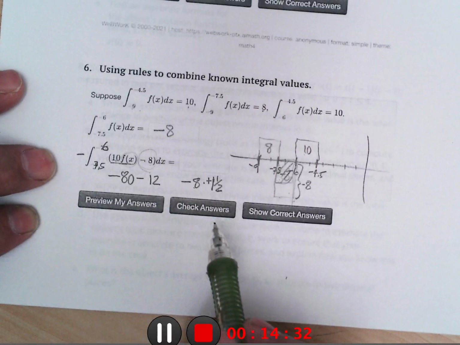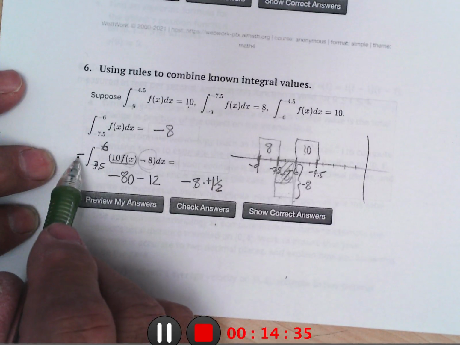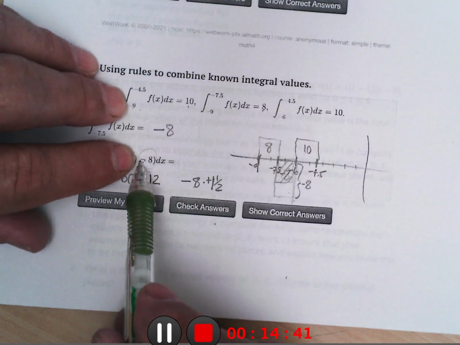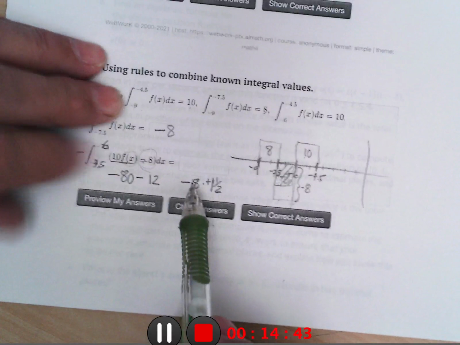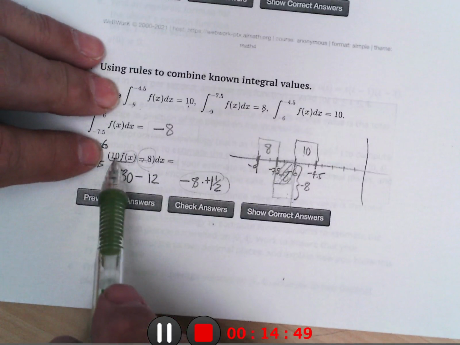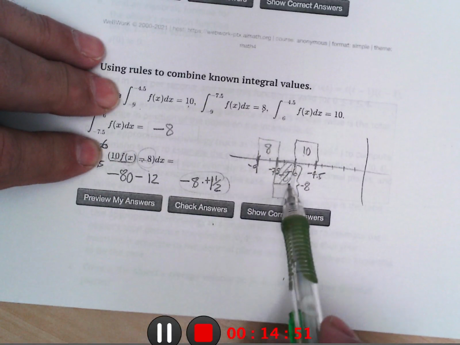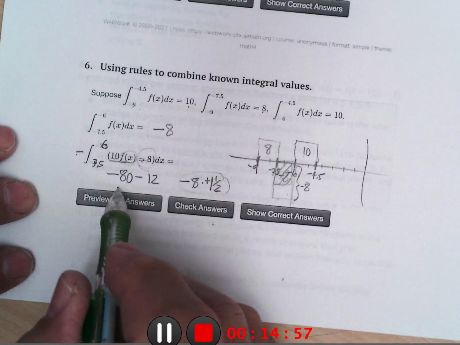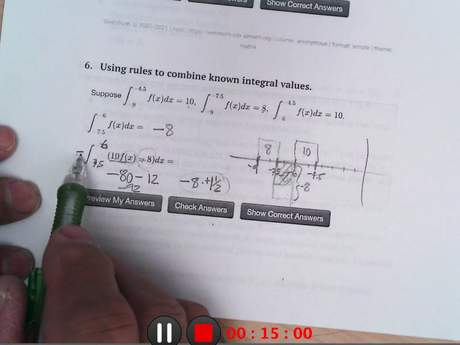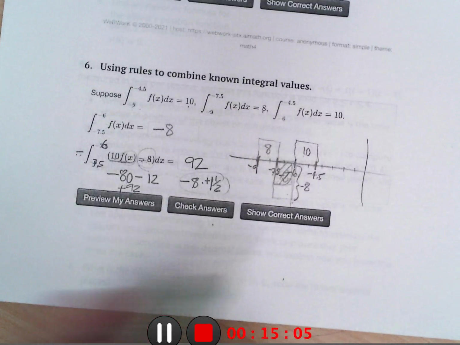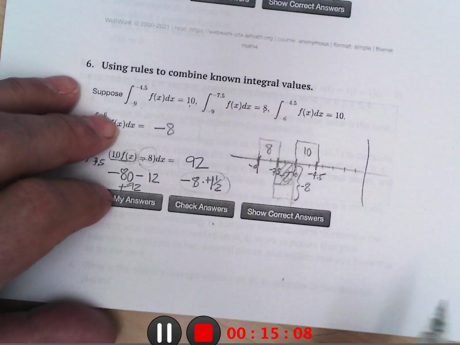And then we have to take the, so let's see, make sure I get this right. So under -8 for 1.5 would be -12 area, and the area under F was -8 times 10, -80. So this is -92. And then we have the negative of that, which makes it plus 92. Hopefully I did that correctly. Okay.